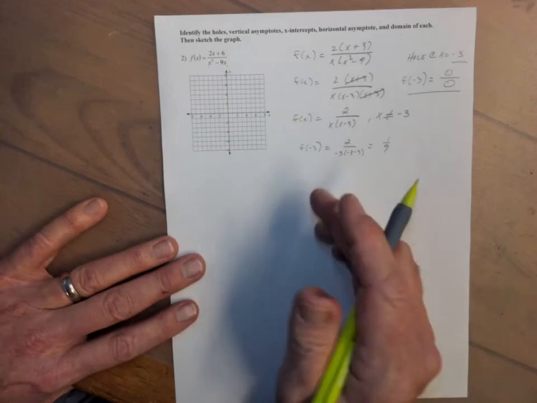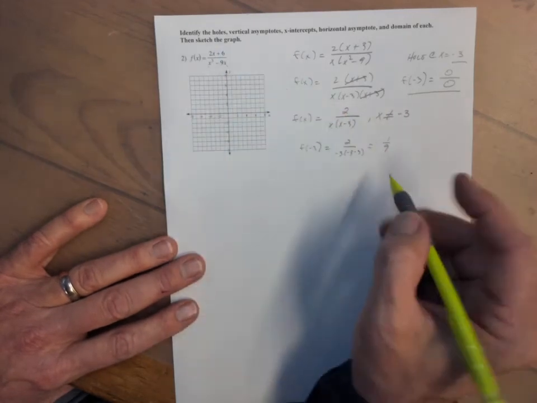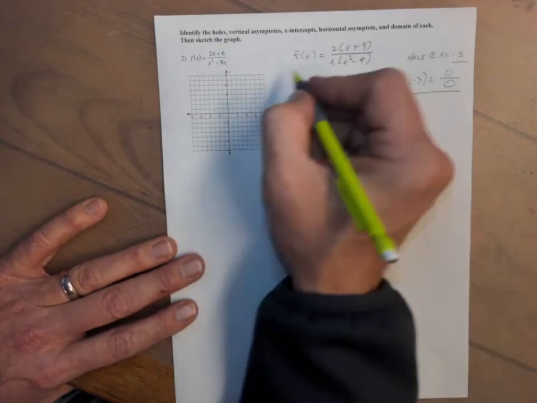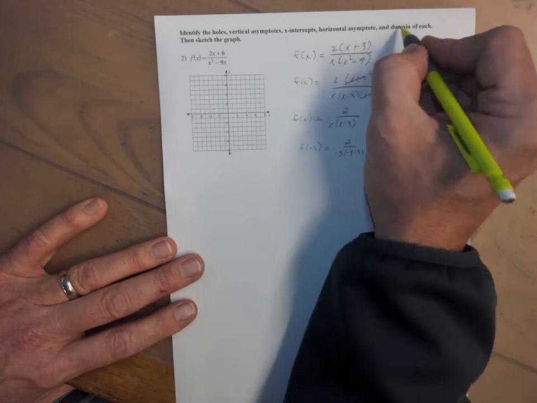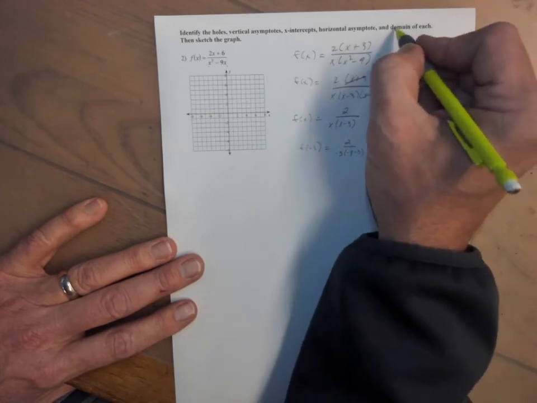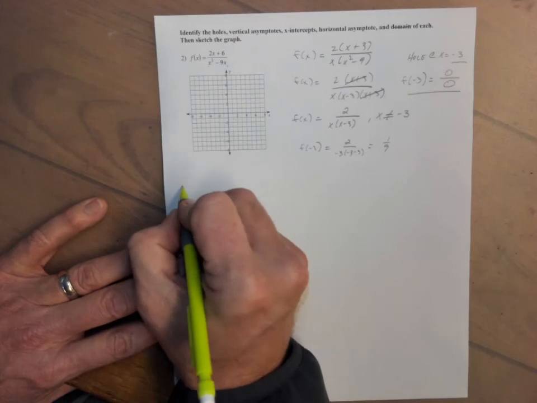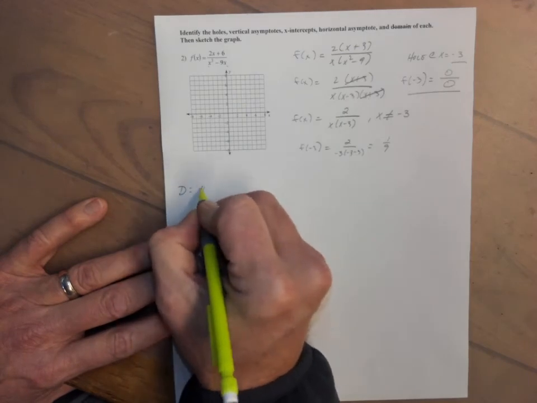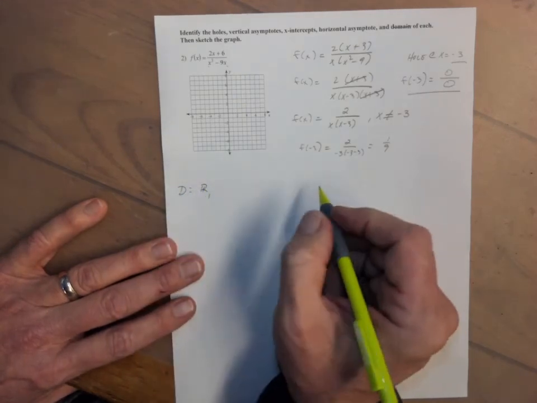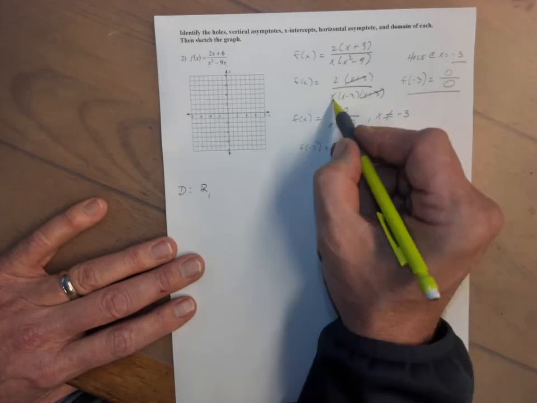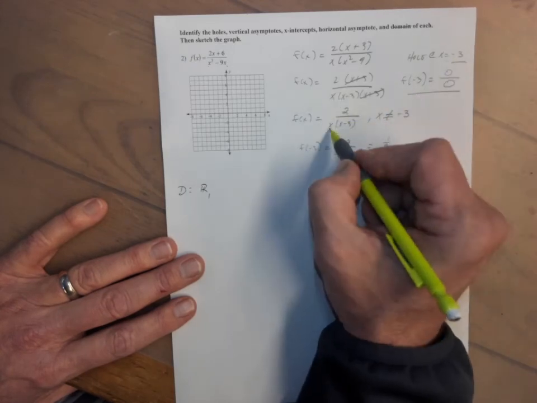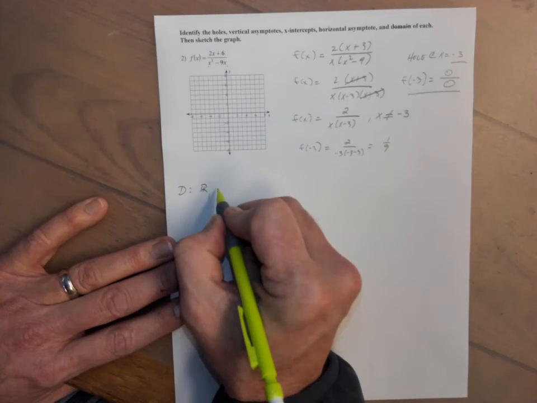Okay, so let's go through what we need. So we did find the hole. I'll list that a little bit later. So first I'm going to do domain. It doesn't list range here, but we're going to talk about that in a second. So our domain is going to be all real numbers except for any number that makes the denominator 0. And so that is negative 3, 0, because if I substitute 0 for x, we're going to get 0, or positive 3.